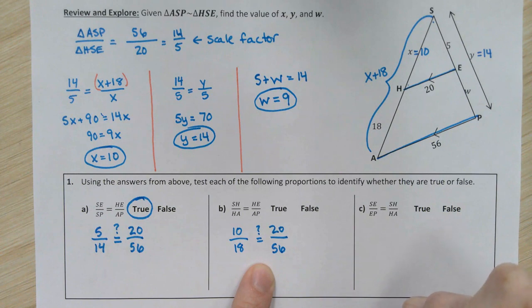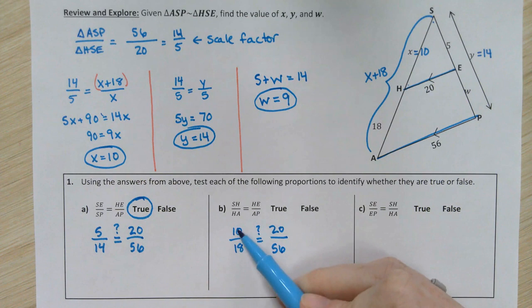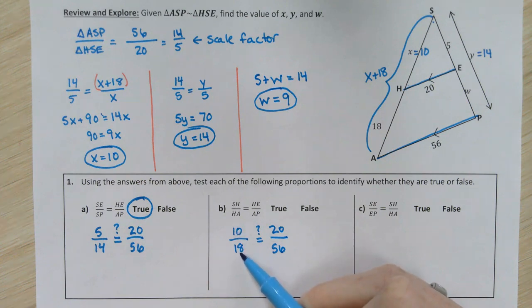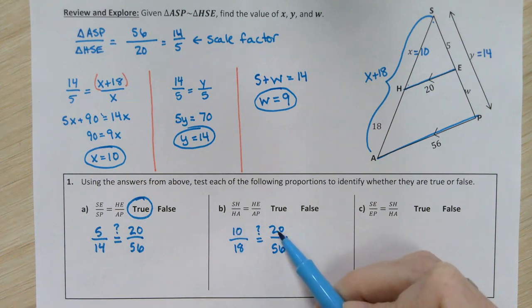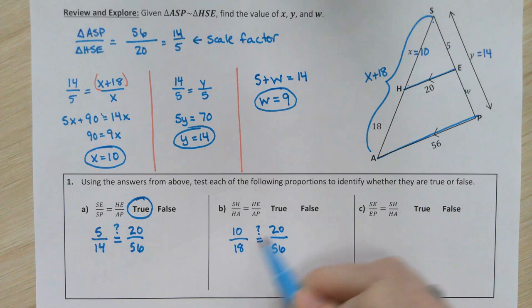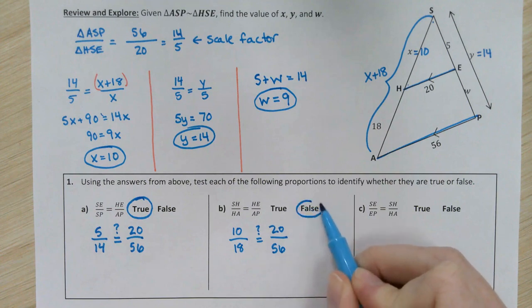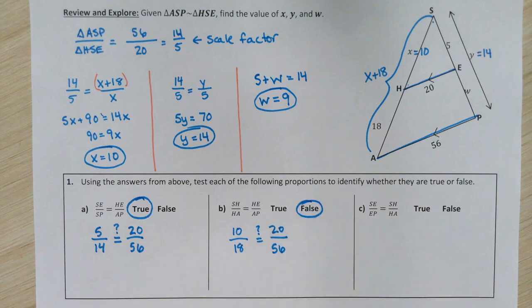56. So again, whatever you do, whether it's reducing, this side would be 5/9 if you divide both of them by 2. This side is 5/14 if you divide both of them by 4. Or doing cross products to see if they're equal. 560 and 360 are not equal, so this is a false proportion, not equal.